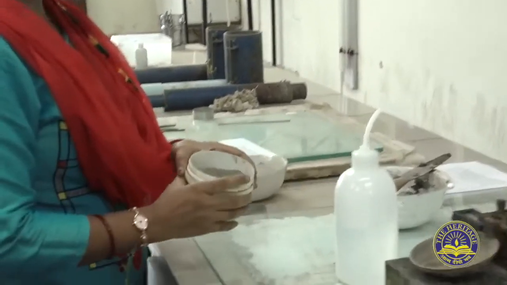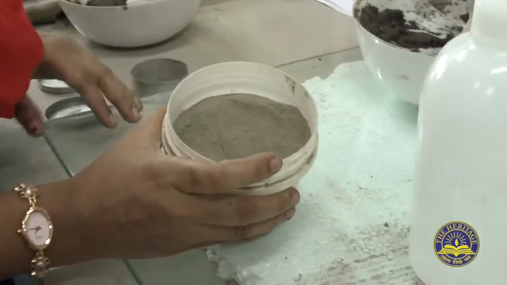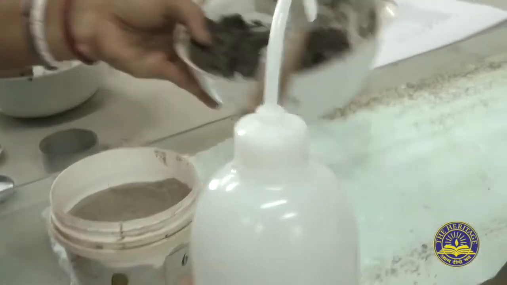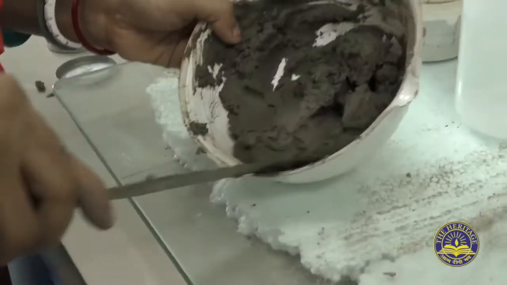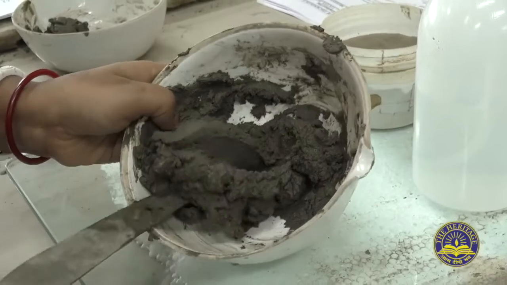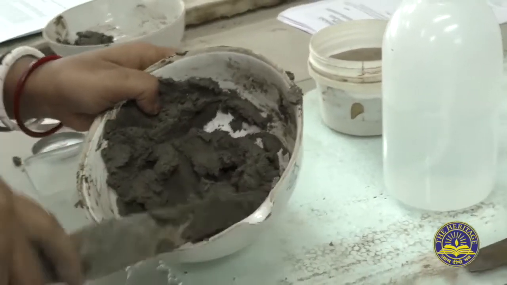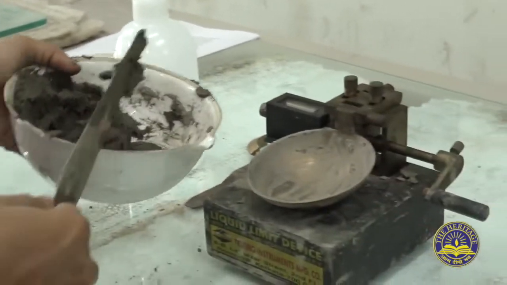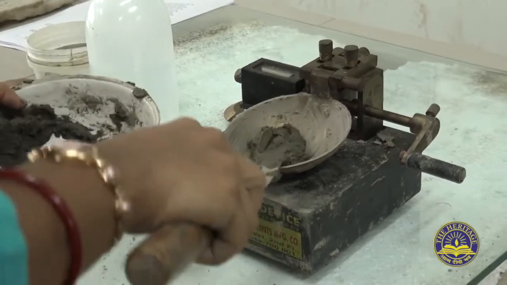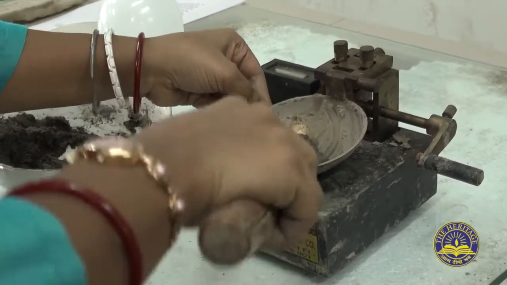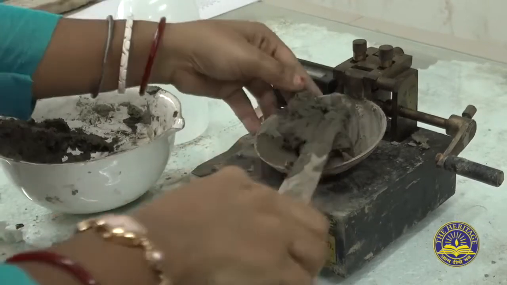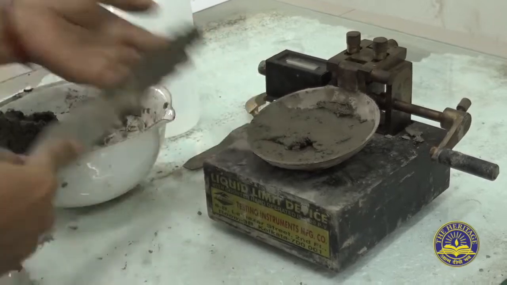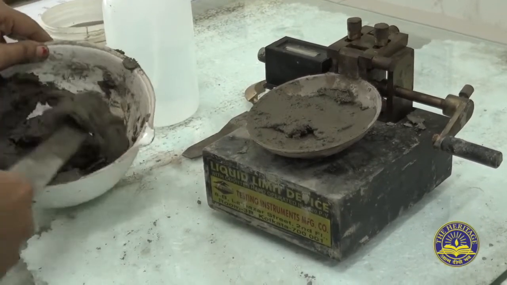Now we take the soil sample which is passed through 425 micron sieve and some water and make a homogeneous, thick paste like that. We mix it well using a spatula. Now this paste we place in this Casagrande apparatus cup. There is 10 millimeter height of this soil sample.